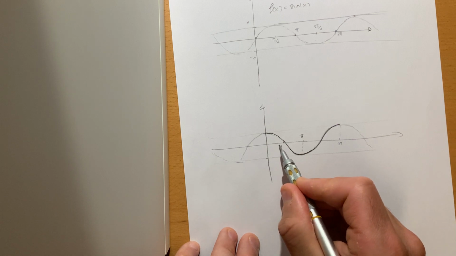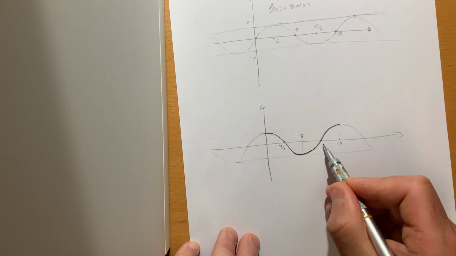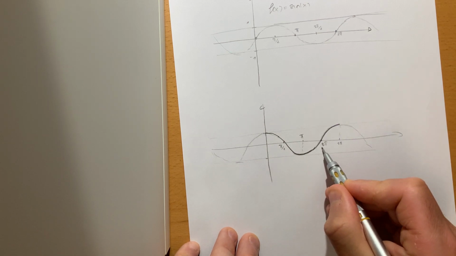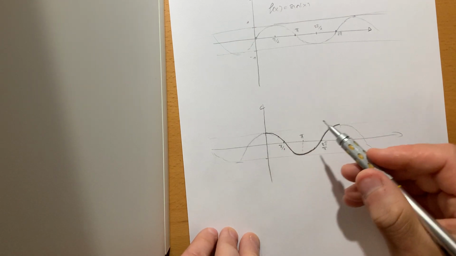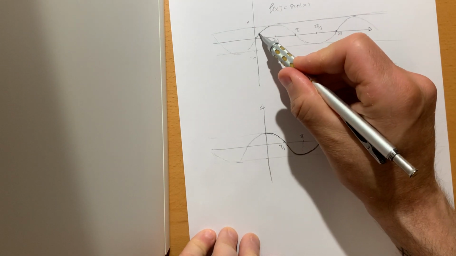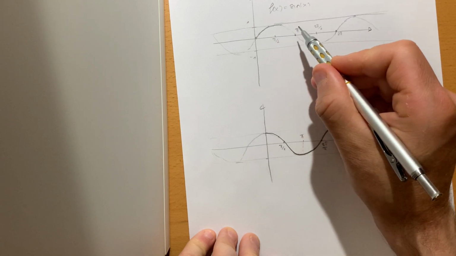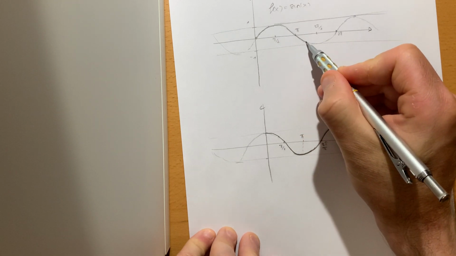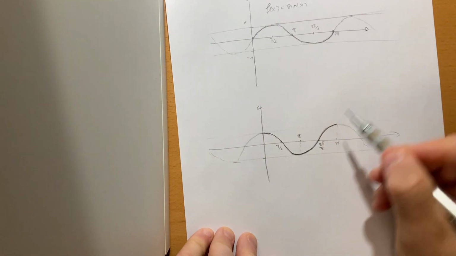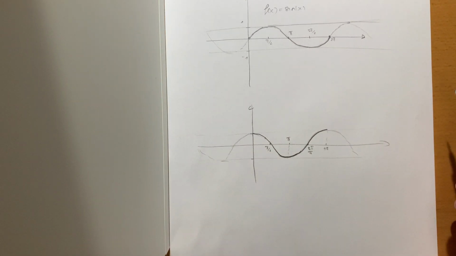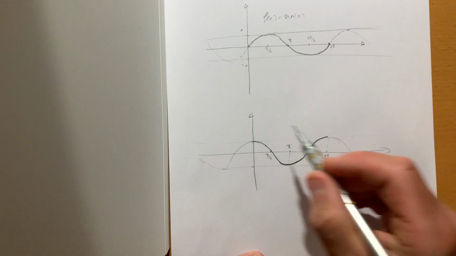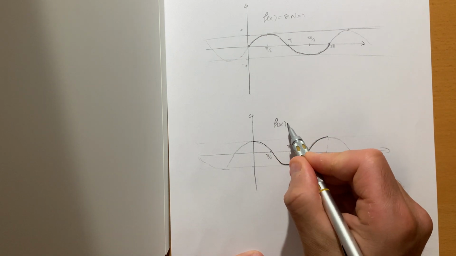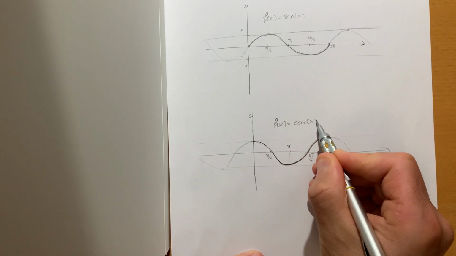So this is pi halves, and this is 3 pi halves. We tend to draw one period length only. That's enough. But you could always carry on and draw as many period lengths as you want. So this is f of x is equal to cosine x.